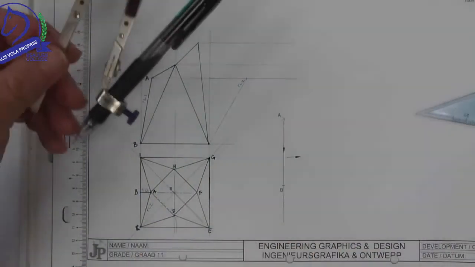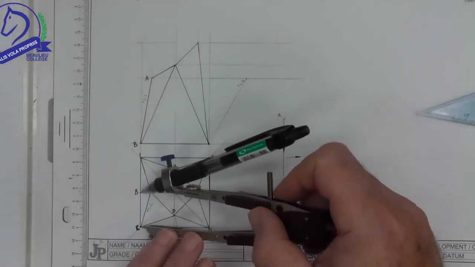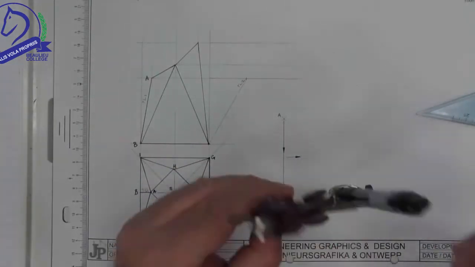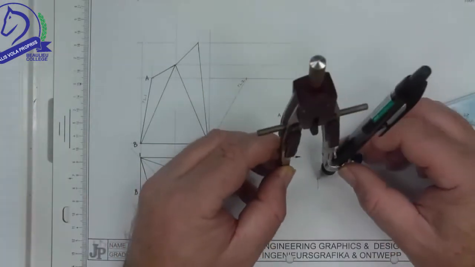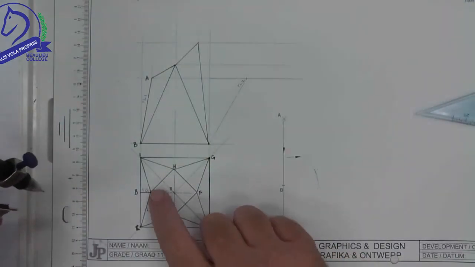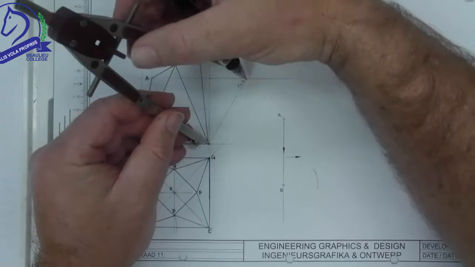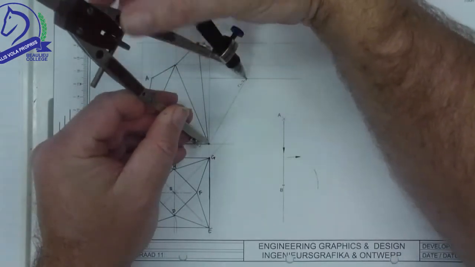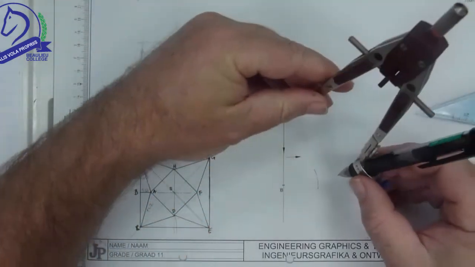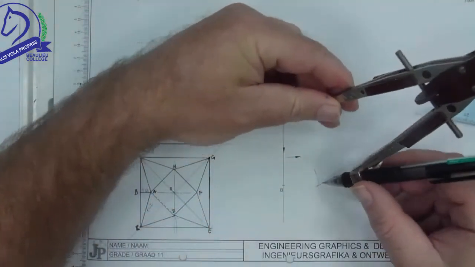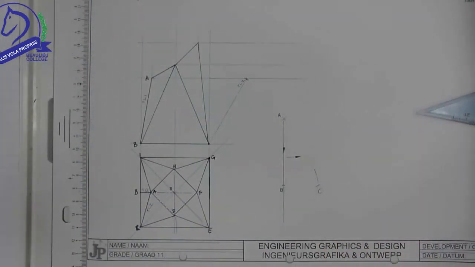So to find point C, I'm taking the distance from corner BC at point B, and I draw the arc. I then need to take true length 2, place that at A and draw the arc to give me point C, and I can join up those points.